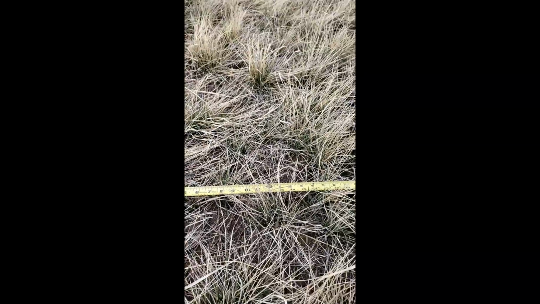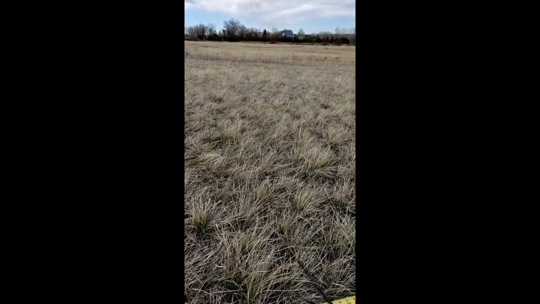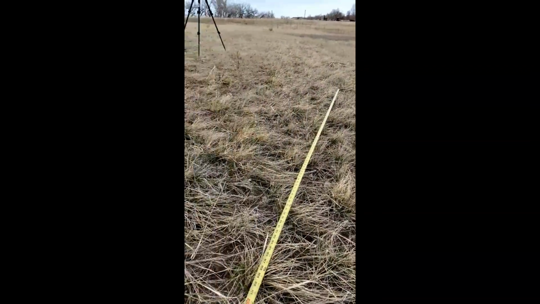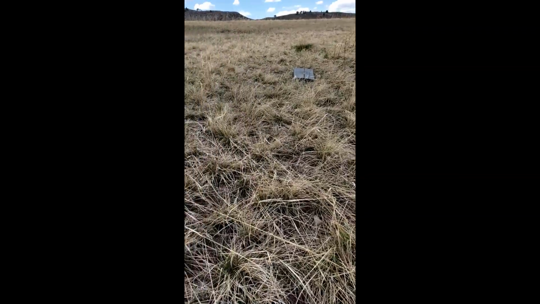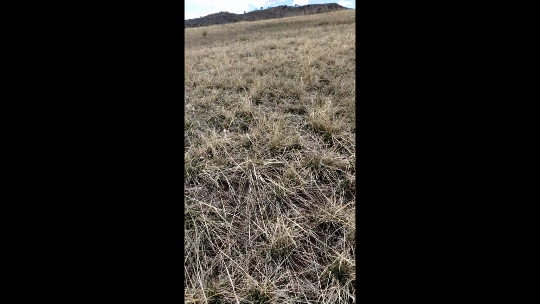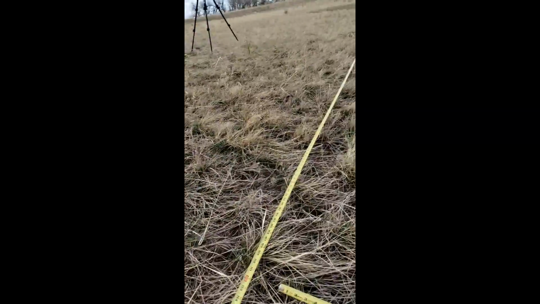I will also say that when you're first on the site, I think it's really helpful to just walk around and try and do an inventory of plant species that are on the site.